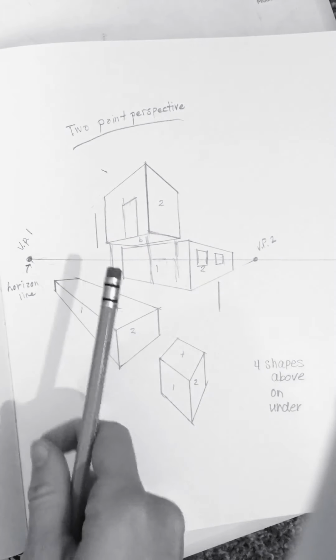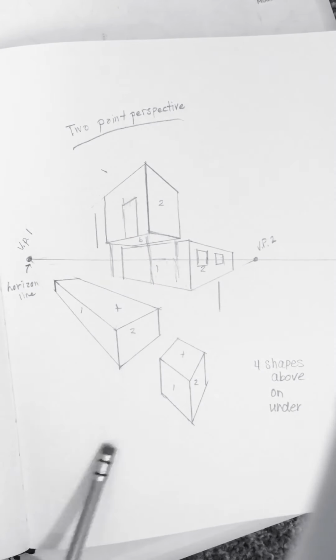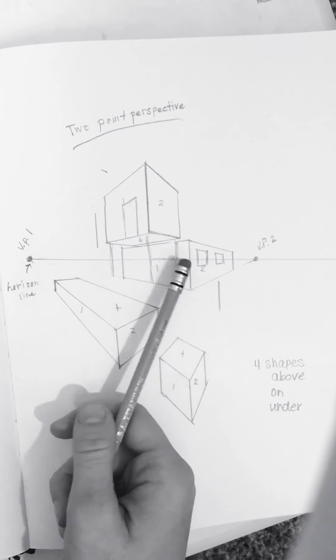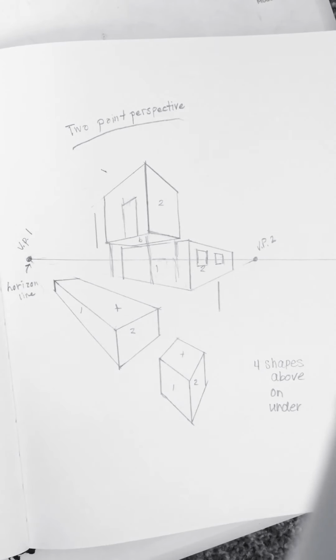Okay, so that's just one way that you can develop some of these basic shapes into an idea, a structure, parts of a landscape.